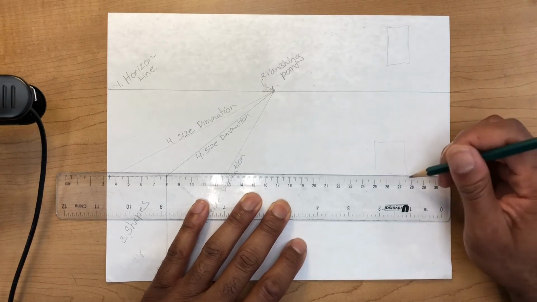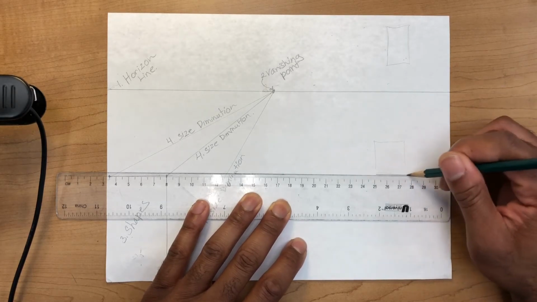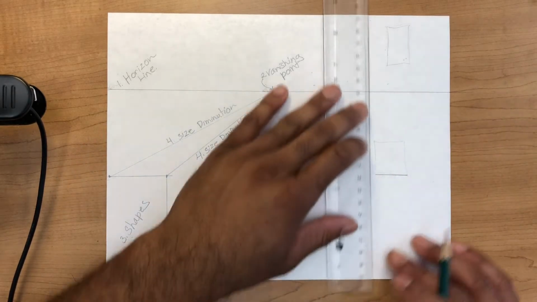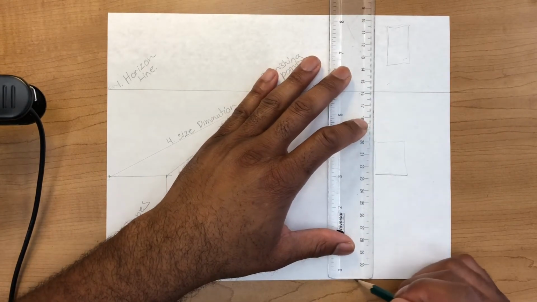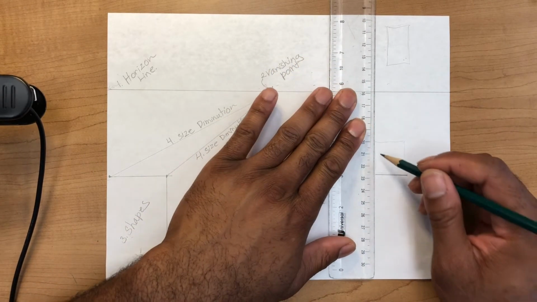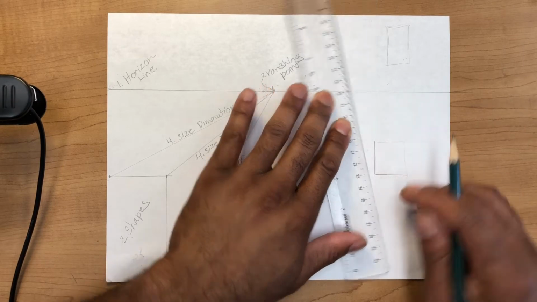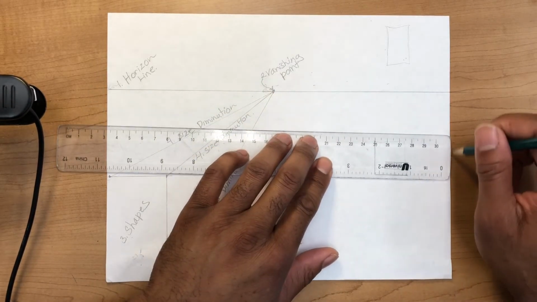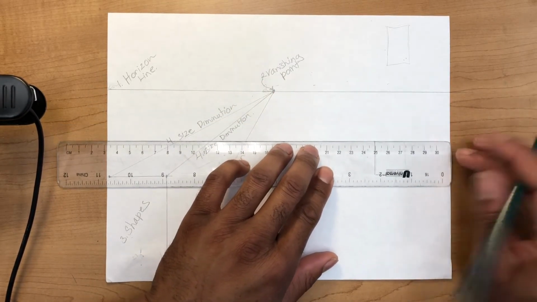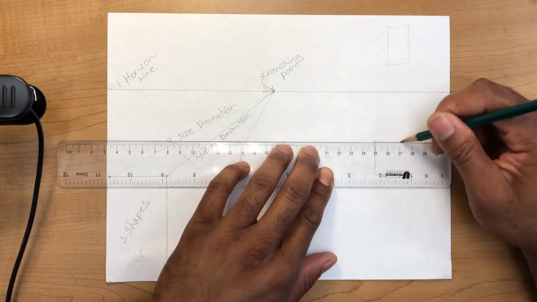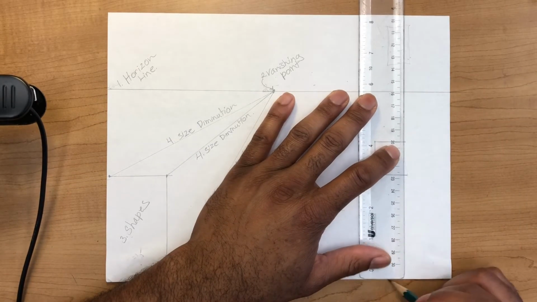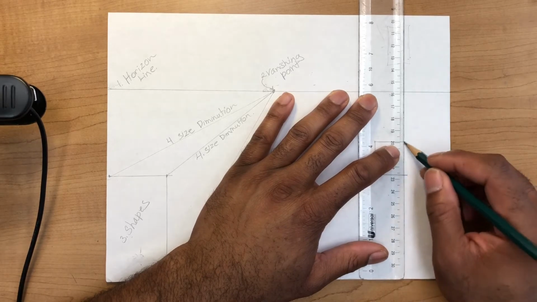So the edge of my ruler is even with the edge of my paper. I make my horizontal line. The edge of my ruler is even with the bottom of my paper. So I go ahead and make my perfect vertical line. The edge of my ruler is even with the side of my paper, so I go ahead and make my perfect horizontal line. And here I'm going to make my last vertical line.